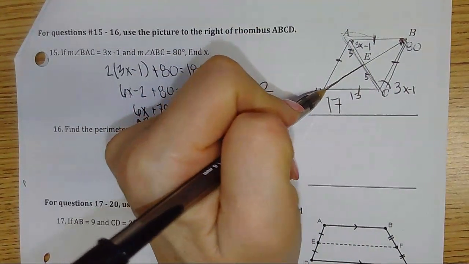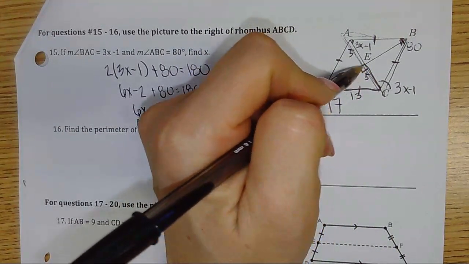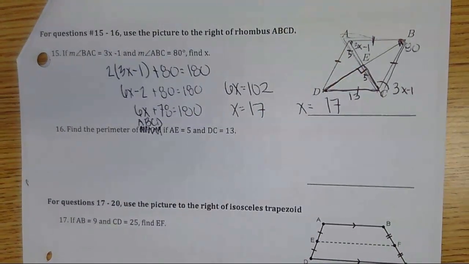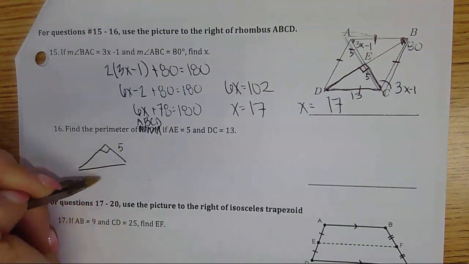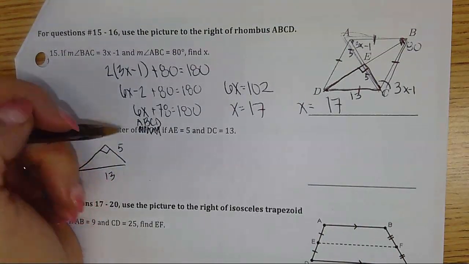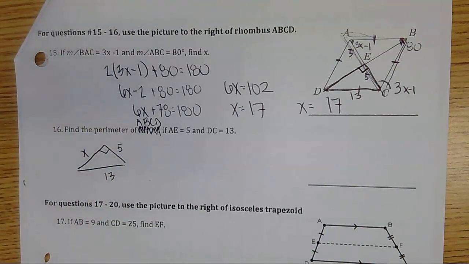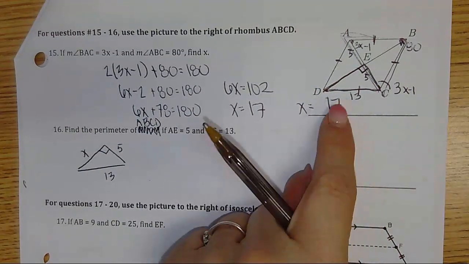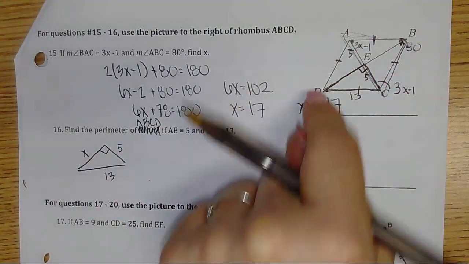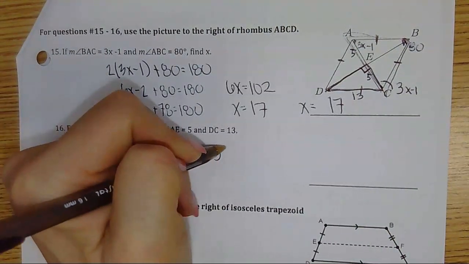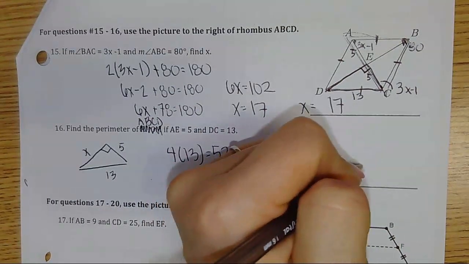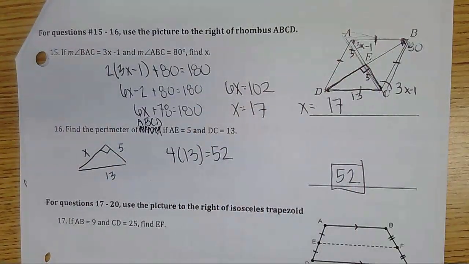Well, remember that the diagonals are perpendicular to each other, so there's a right angle. So I have this triangle that is 5 and 13, and I need to solve for the, oh, whoops, I'm making this way more complicated than it is. Okay, the perimeter. If each side is 13, I'm going to do 4 times 13, and I'm going to get 52. So my perimeter is 52. All 4 sides added together.